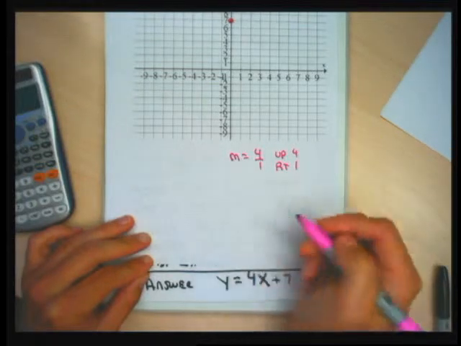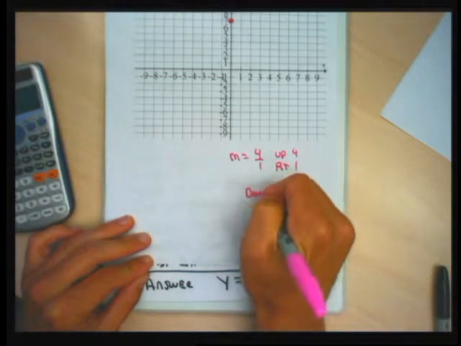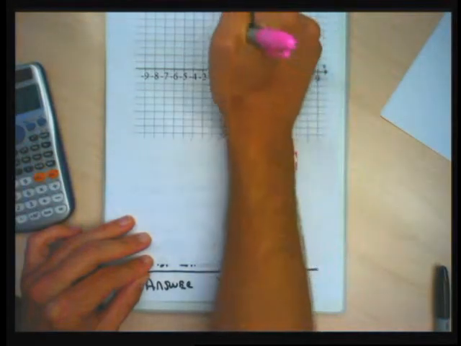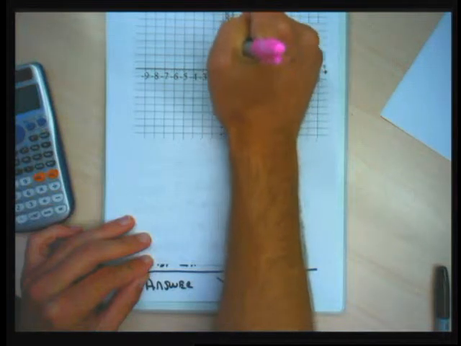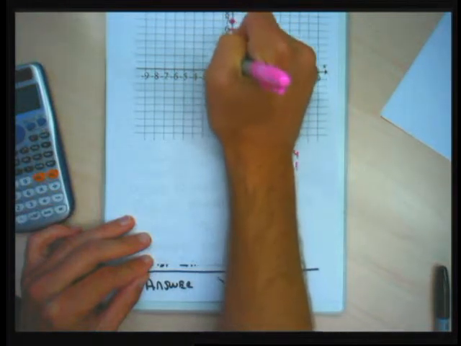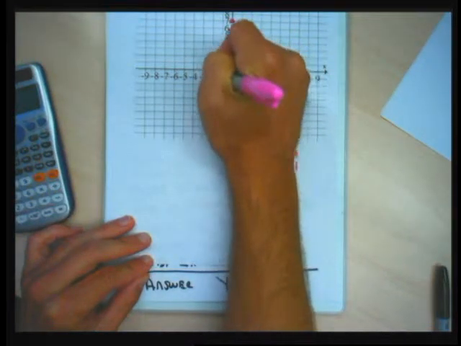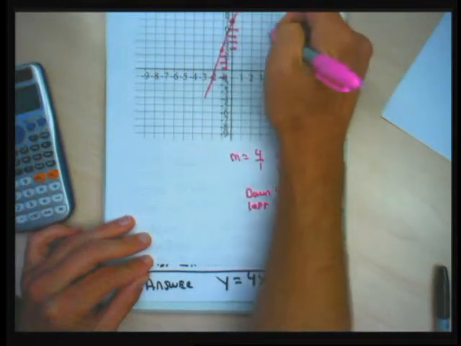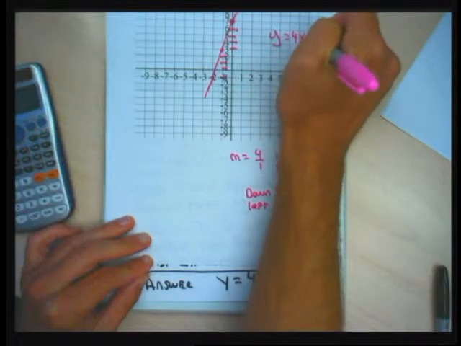So instead, I'm going to do the opposite. I'm going to go down 4, left 1. From this, if I go down 4, left 1, down 4, left 1, I get the line that I need. This is y equals 4x plus 7.